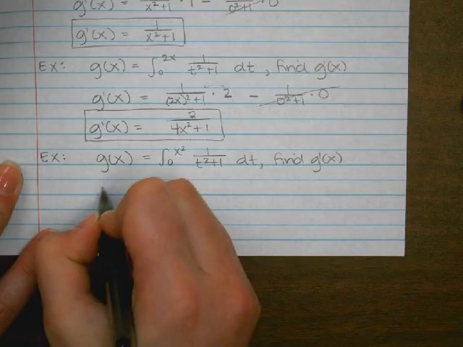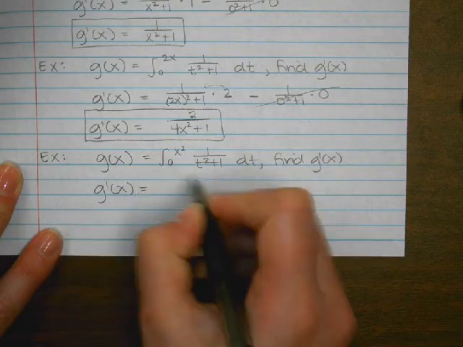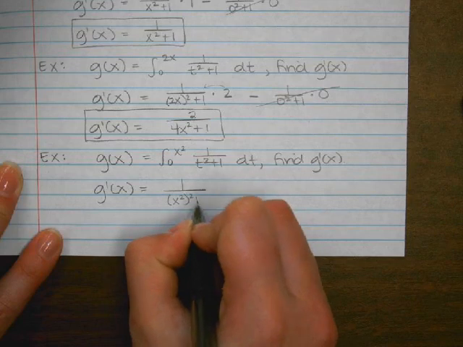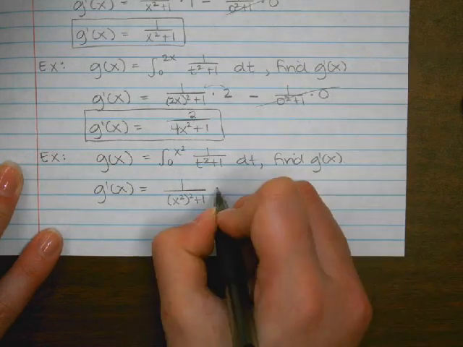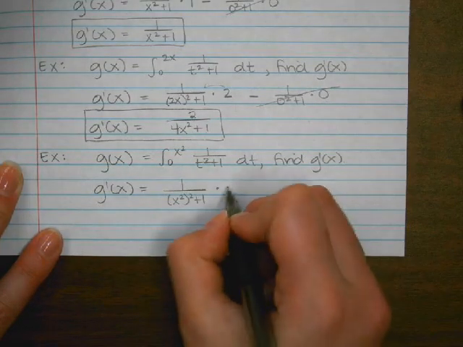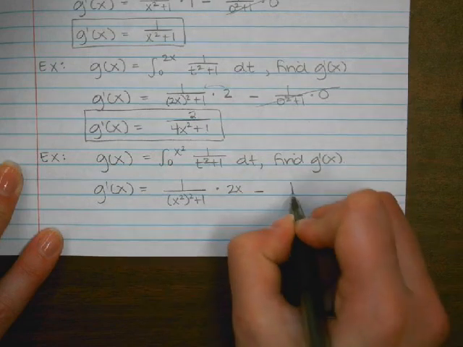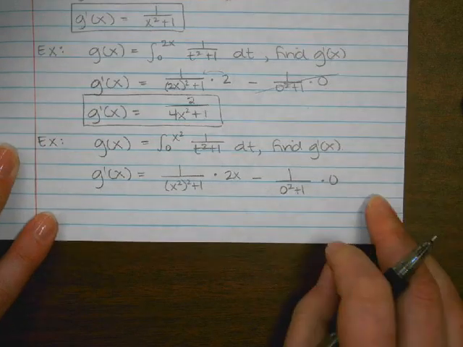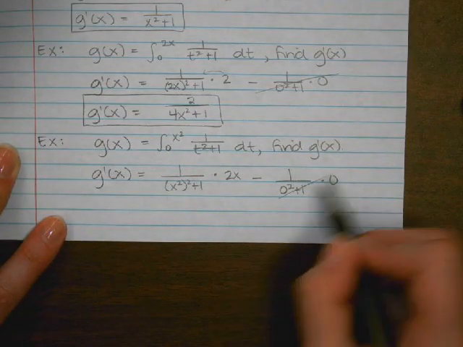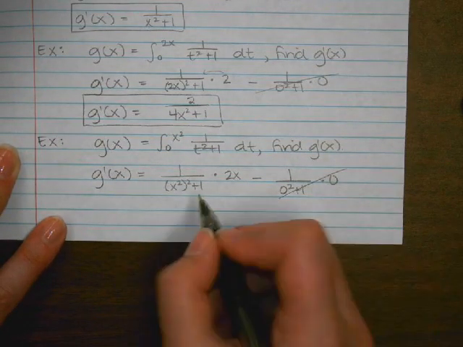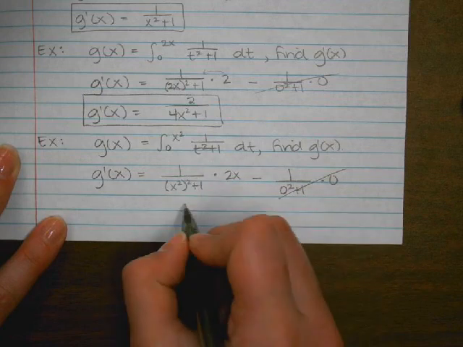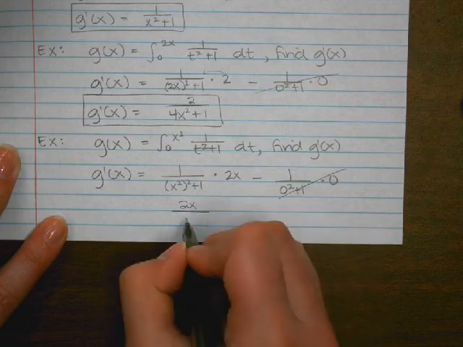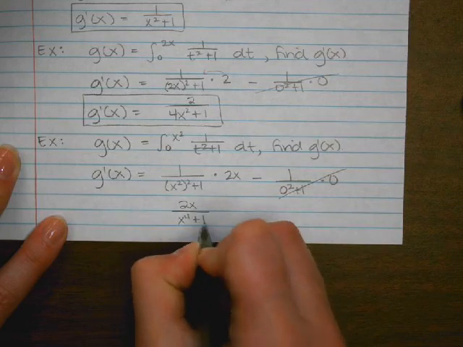And we're going to say that g prime of x is 1 over x squared squared plus 1 times the derivative of x squared is 2x, minus 1 over 0 squared plus 1 times the derivative of 0. And again, that's nothing. And so I'm going to move that 2x to the top. So we have 2x over x squared being squared is x to the 4th plus 1.